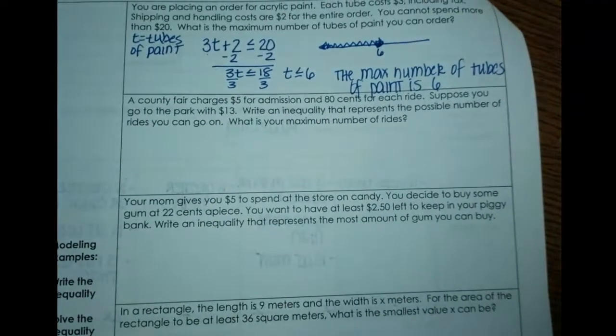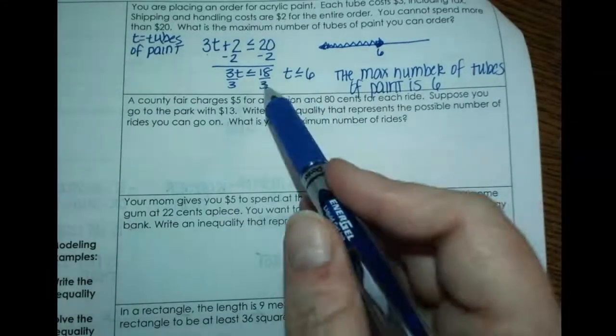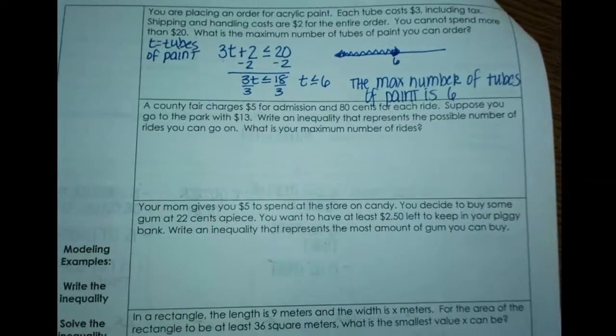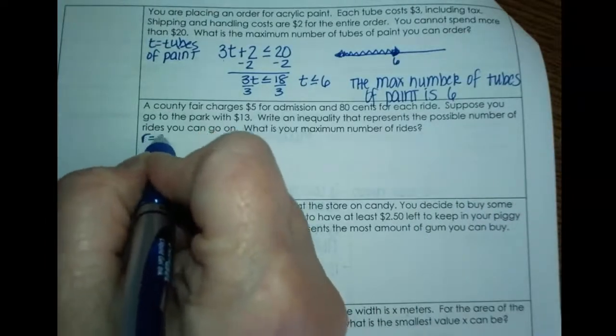You're going to the fair. It's $5 for admission and 80 cents for each ride. Suppose you go to the park with $13. Write an inequality that represents the possible number of rides you can go on, and what is the maximum number of rides? Okay, so we want to write the model like we did here. We're going to solve it, graph it, and then say what the graph means. So I'm going to use the variable R for rides.